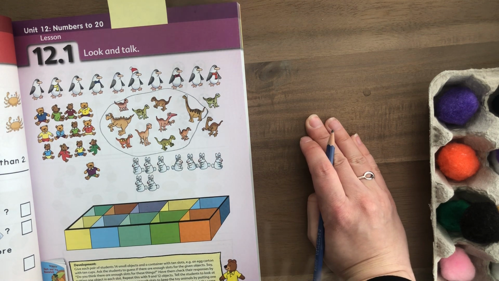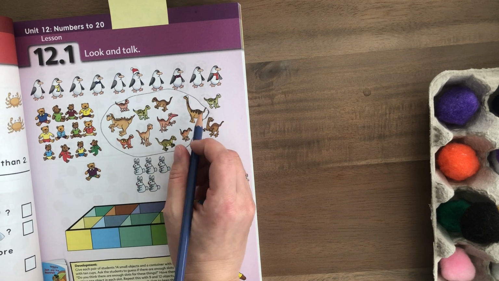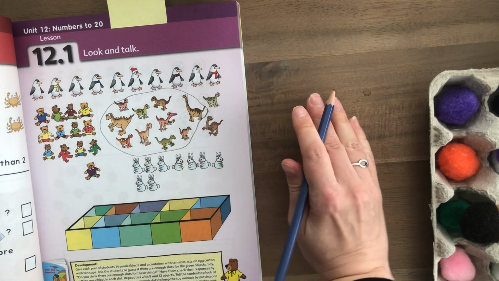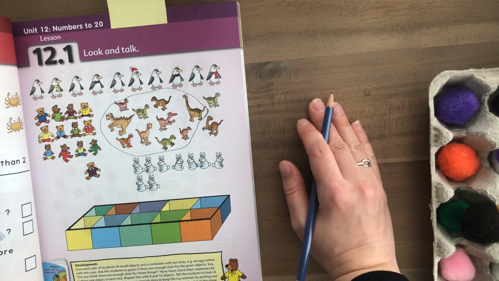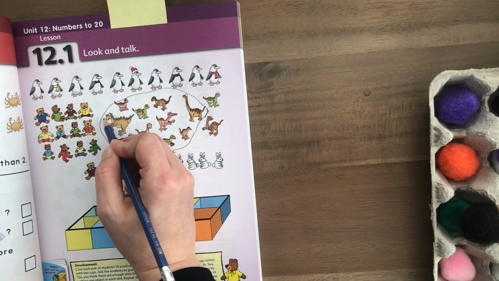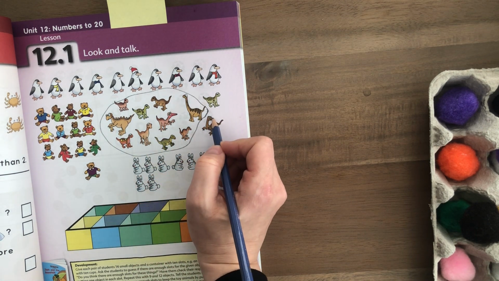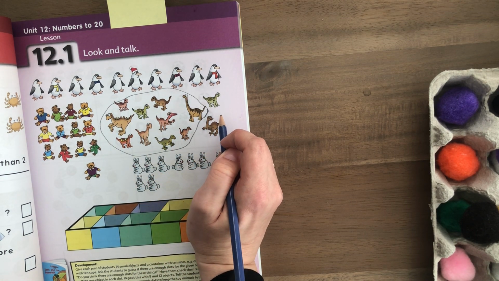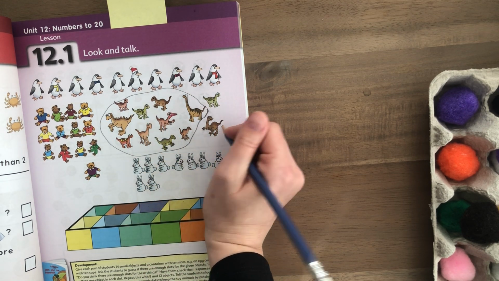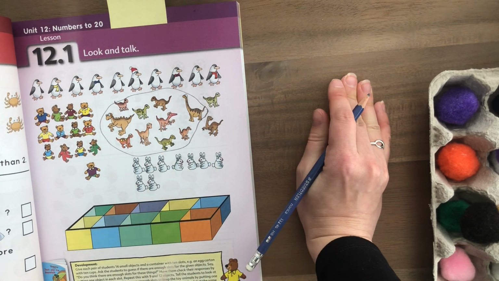Awesome. So we just found out that with our group of dinosaurs, we have 10. And then how many did we have left over? 2. Good job. So that would be 10 with 2 left over. How many is that? 10, 11, 12. We just found out that there's 12 dinos.